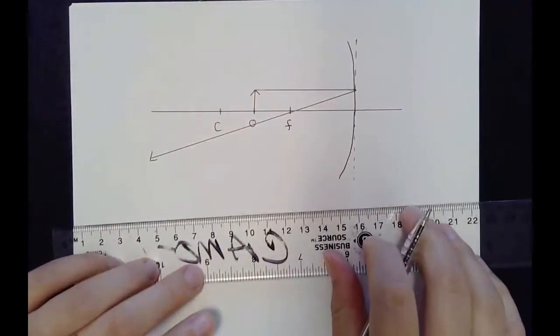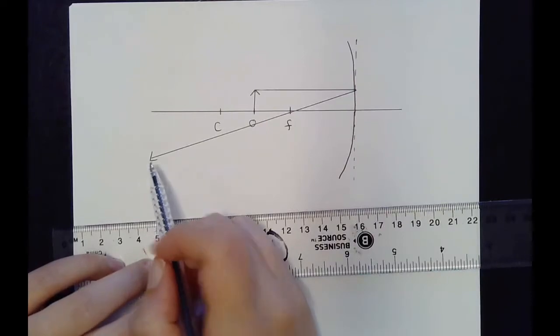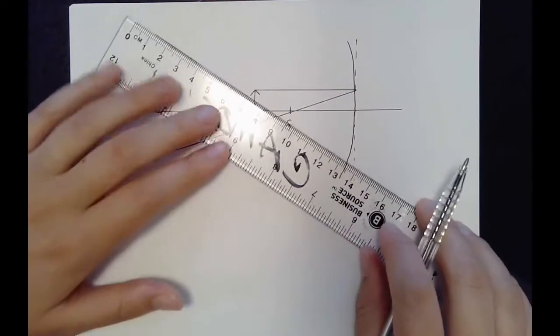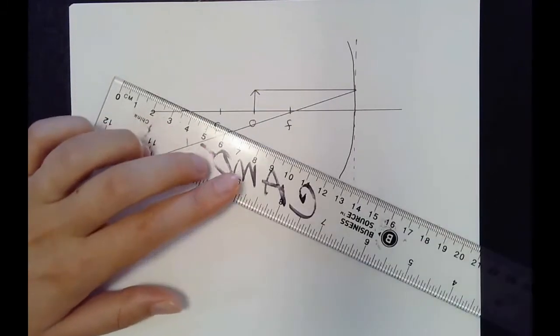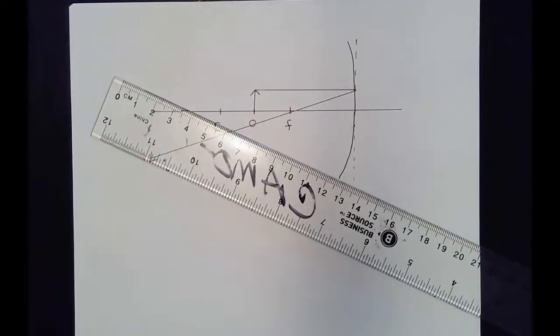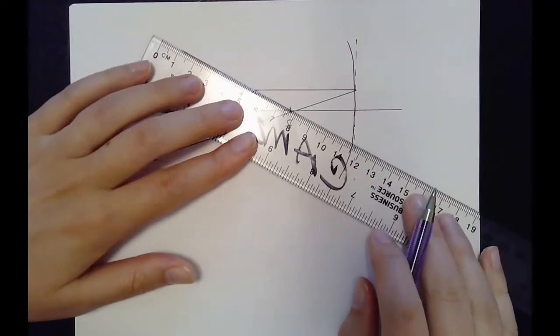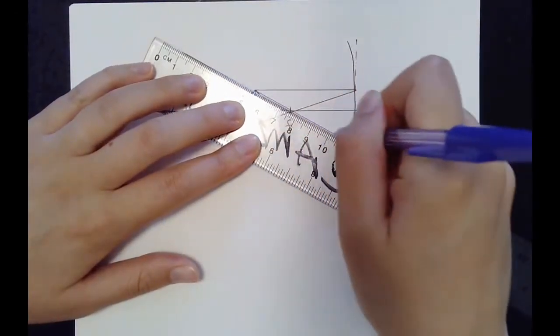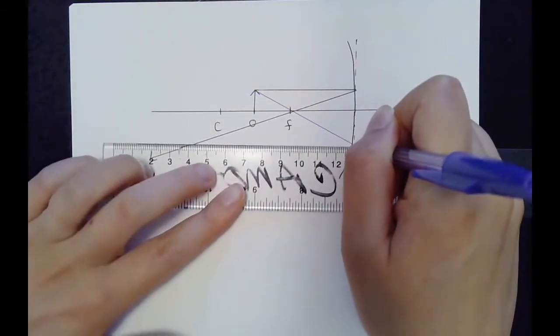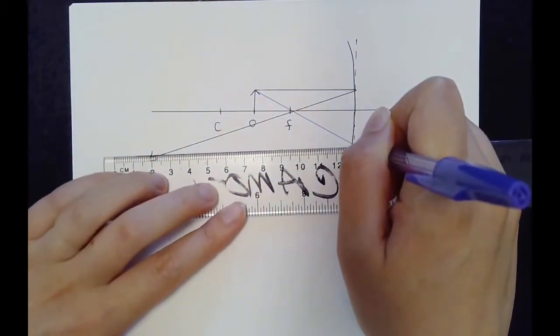Okay, and then I don't know if this is long enough, but I can extend it later. Then I'm going to go through the focal point. So now I'm drawing the focal ray. I'll just grab another color. Okay, so the focal ray is going from the top of the arrow to the mirror line, and then it's going to reflect parallel to the principal axis.